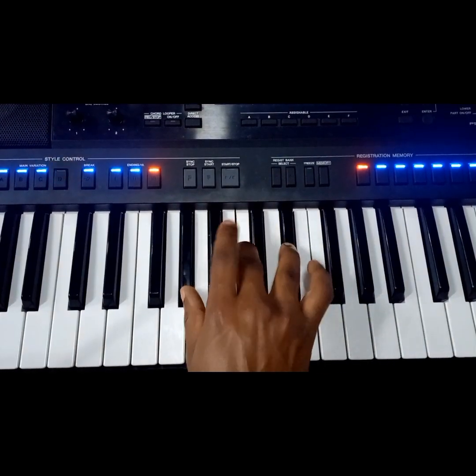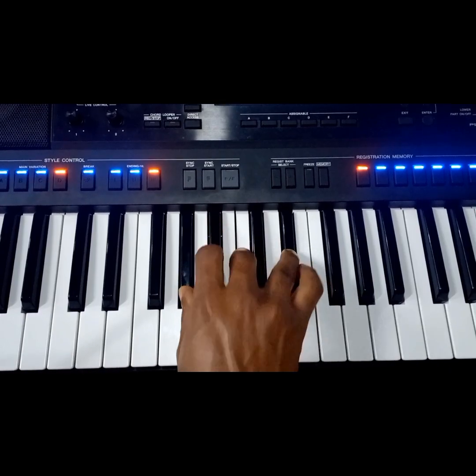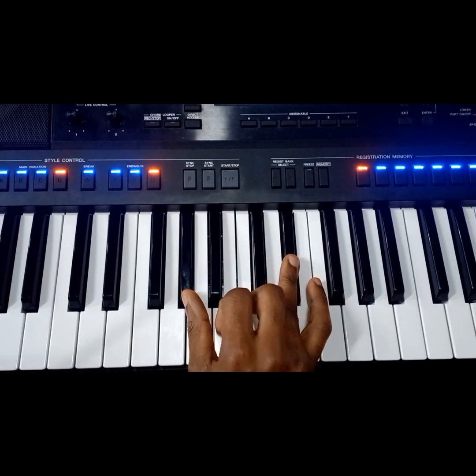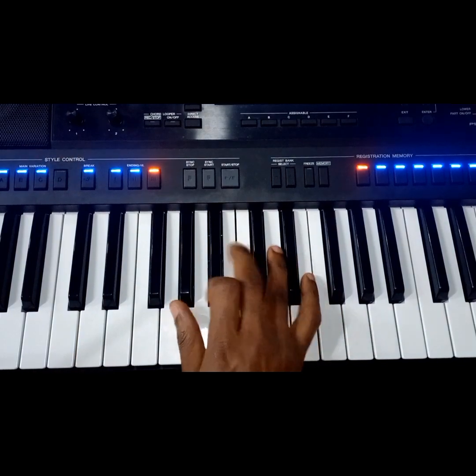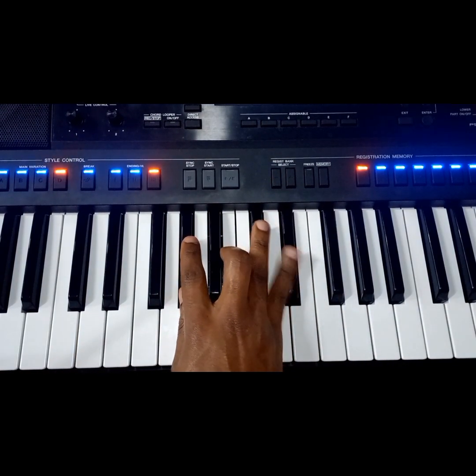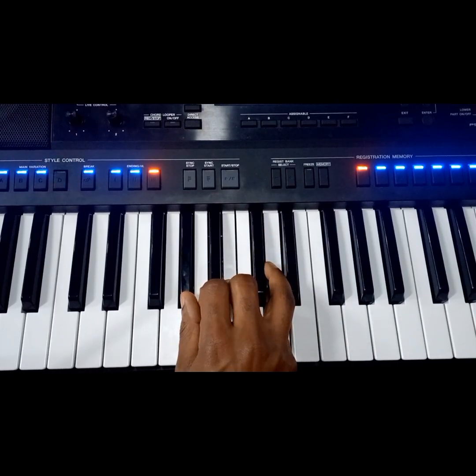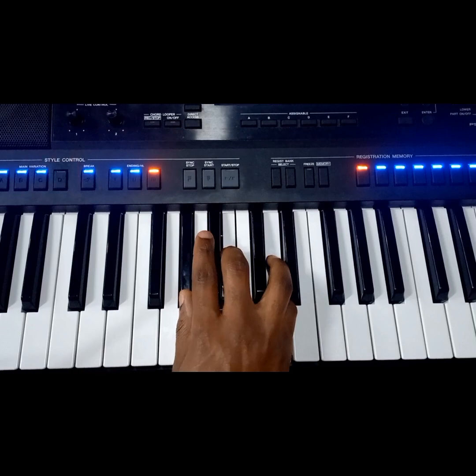Let's go to the key of G sharp. Yes, so we flatten the third, which is C. It comes to B, and we flatten the fifth, which is D sharp. It comes to D. Yeah, so that is a G sharp diminished chord.